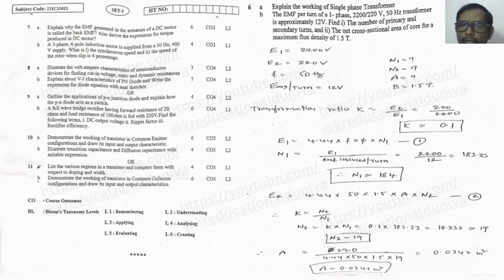After that, we need to find the number of turns in the primary. Where are we going to get the N1 value? In the EMF equation of the primary winding: E1 equal to 4.44 into f into phi into N1. If you observe carefully, we know the E1 value and the frequency, but we don't know two terms, N1 and phi. That's why we are going another way.